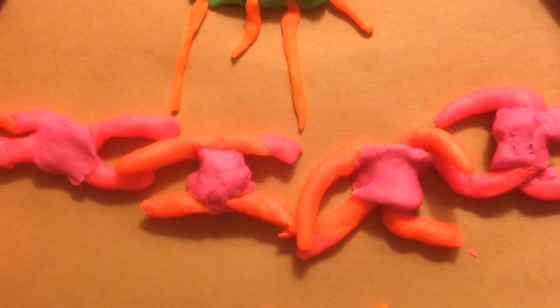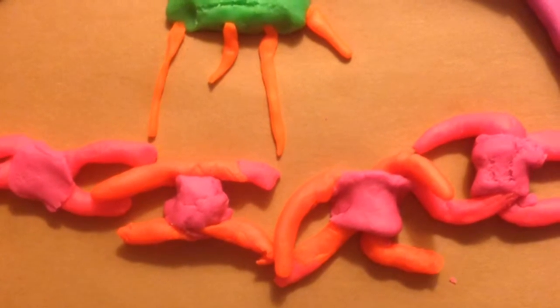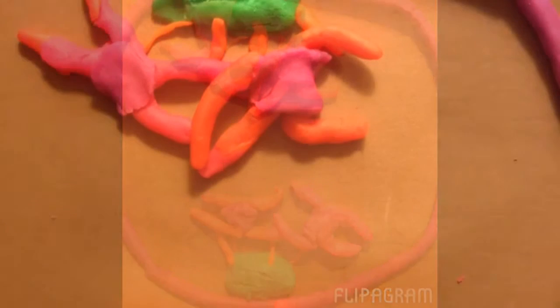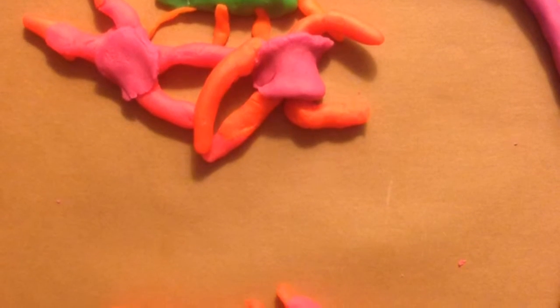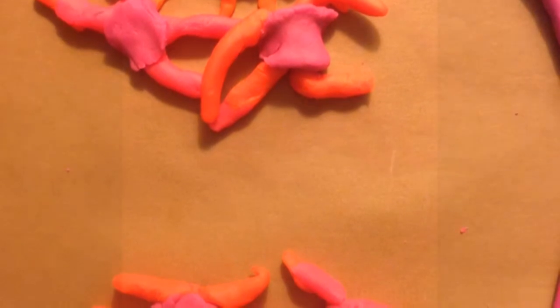During metaphase 1, the chromatids line up at the center of the cell and the spindle fibers attach to their centromeres. In anaphase 1, the spindle fibers retract and pull the chromatids to the opposite ends of the cell.